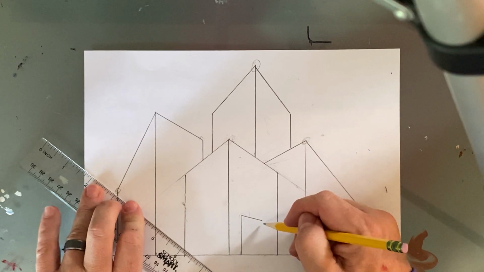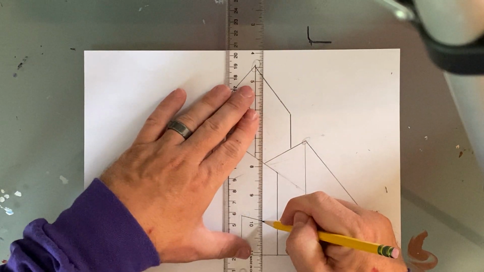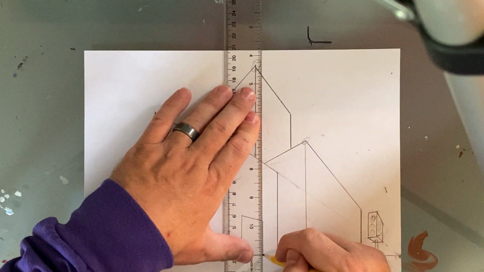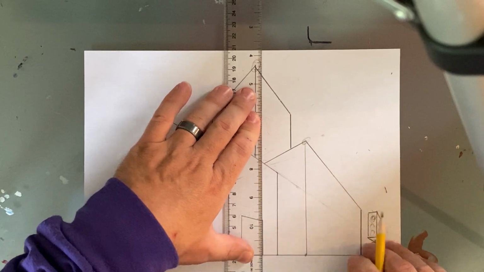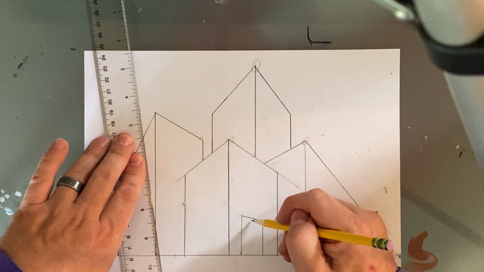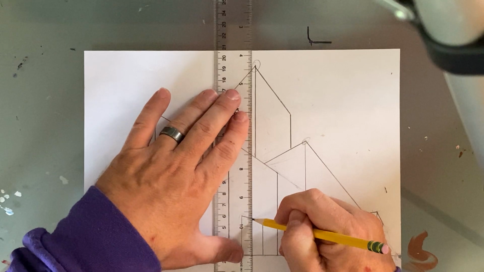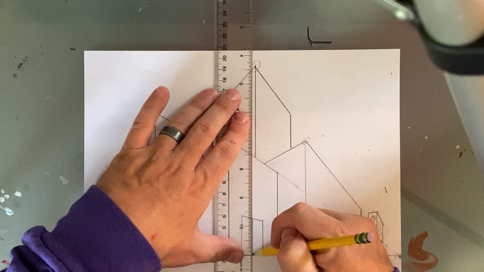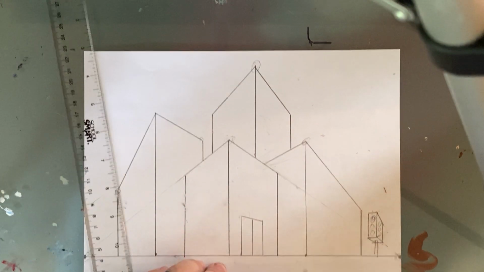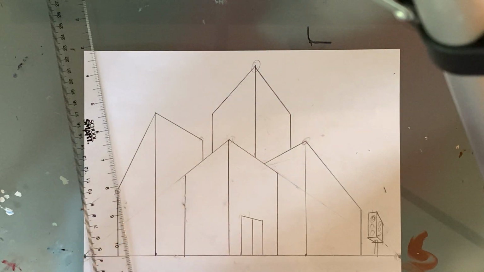And then where I stop, I'm going to draw another vertical line. You can turn these into double doors if you want. You can add doorknobs. Completely up to you.